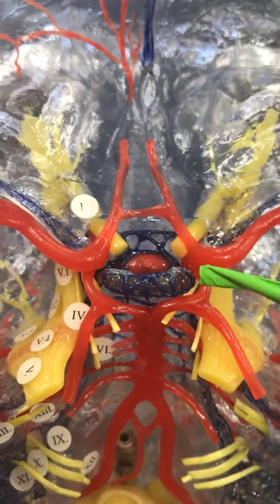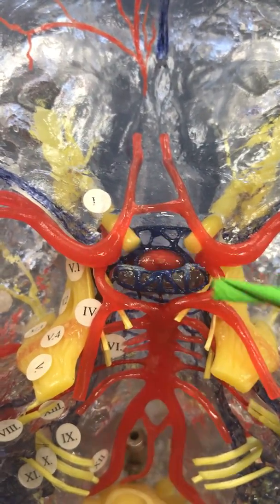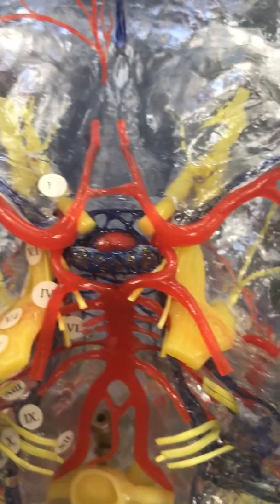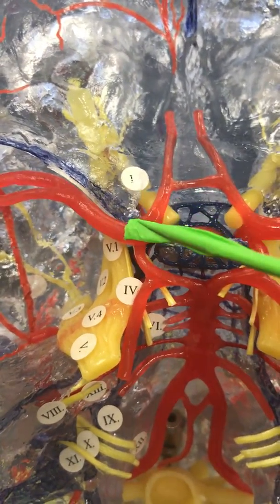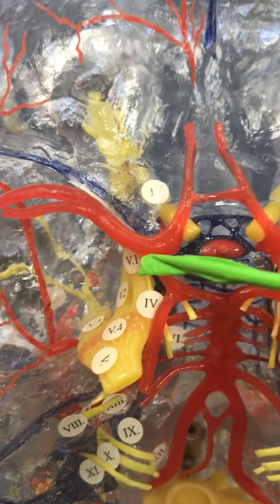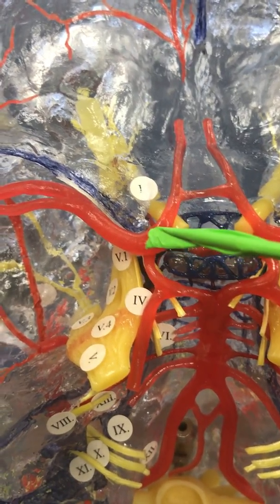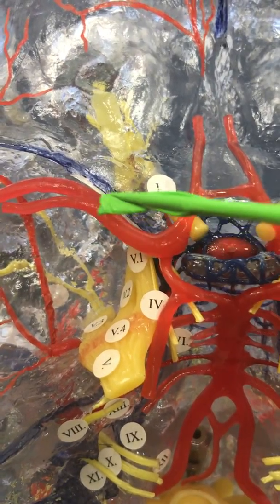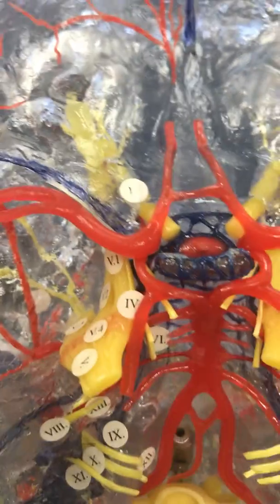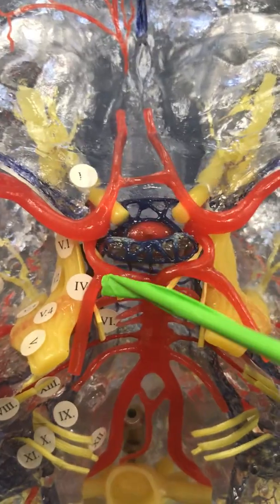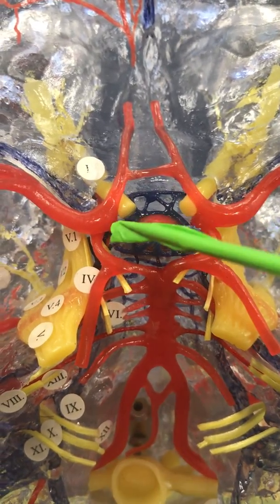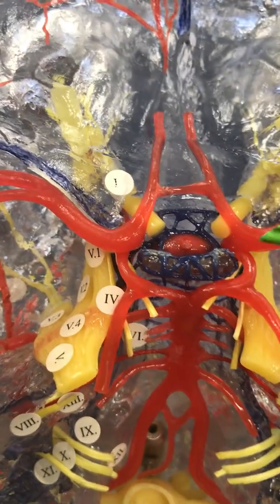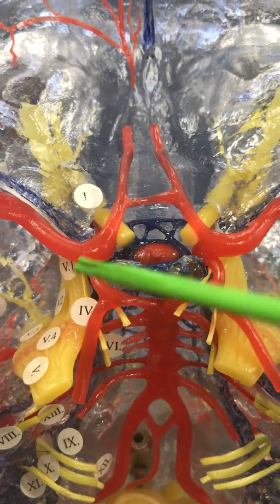Now, these two arteries we see here and here, these are the middle cerebral arteries. And what we're going to notice is that this middle cerebral artery is actually the internal carotid. As it ascended up through the carotid canal, it turns into the middle cerebral on each side. This area right here, this is your posterior communicating arteries. One here and one here.